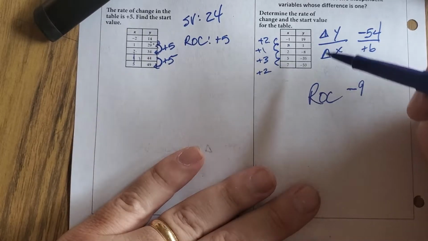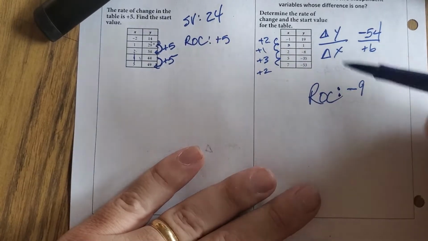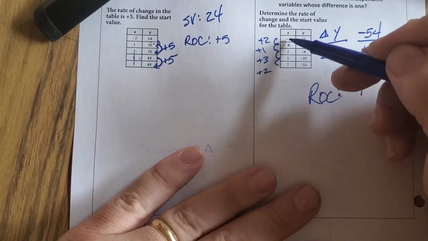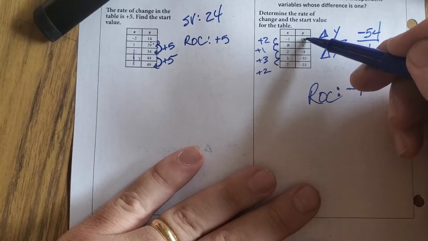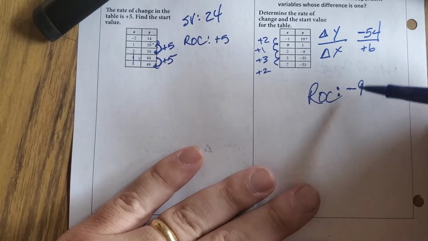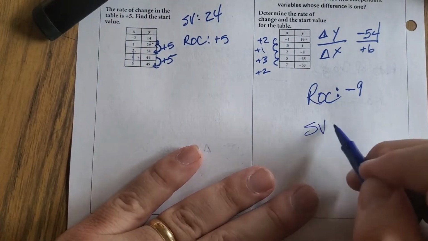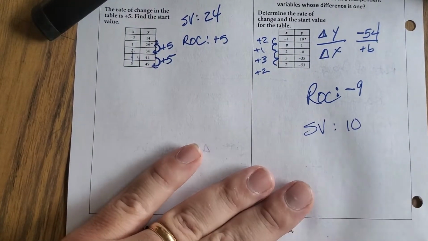What about going from negative 1 to 0? Well, if we go from negative 1 to 0, we're going from 19, minus negative 9, to 10. So our start value is 10. That's it.